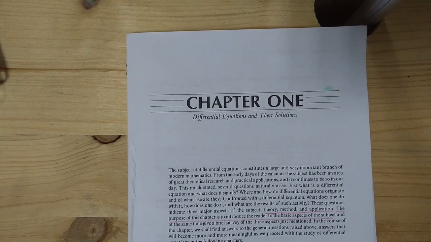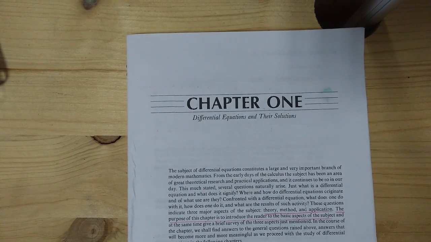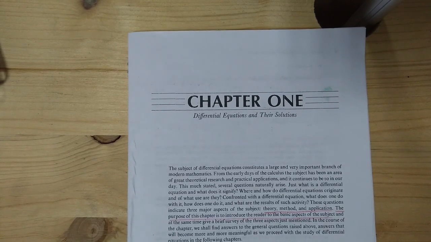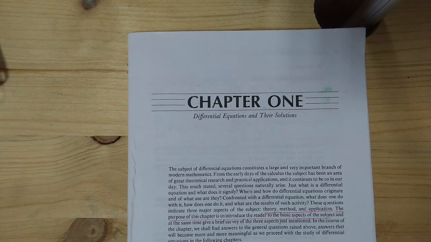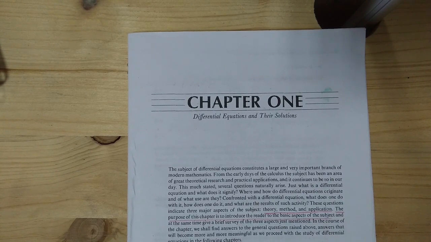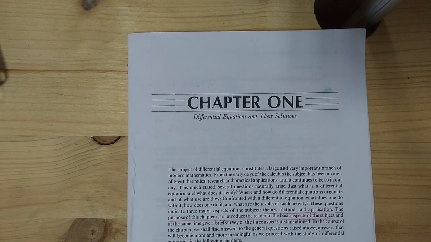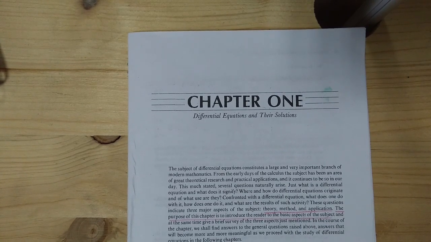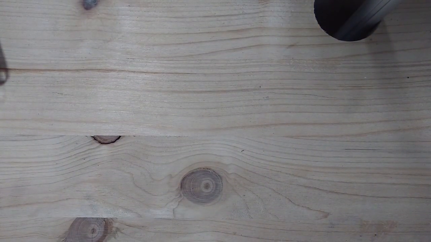So we start studying differential equations with chapter 1, differential equations and their solutions. The purpose of this chapter is to introduce the student to the basic aspects of the subject: theory, method, and application. We are going to classify differential equations and see their origin and application.